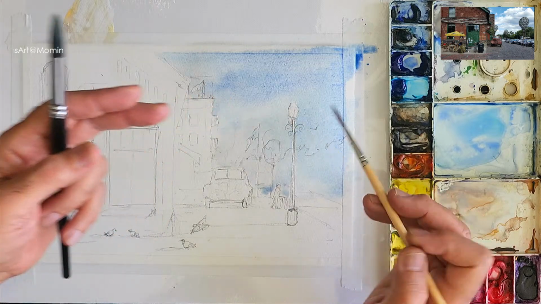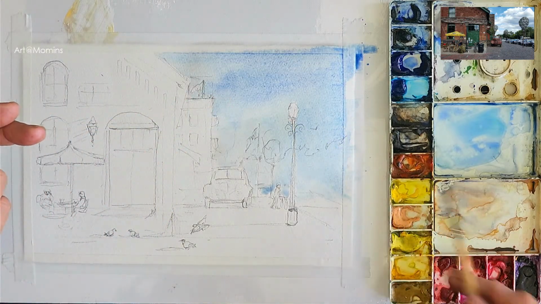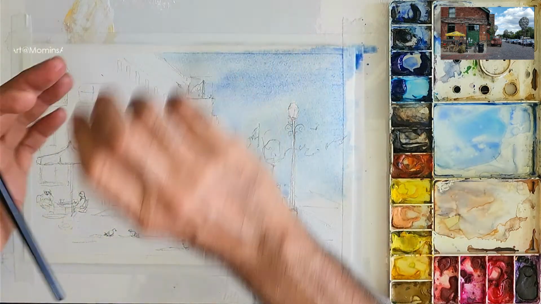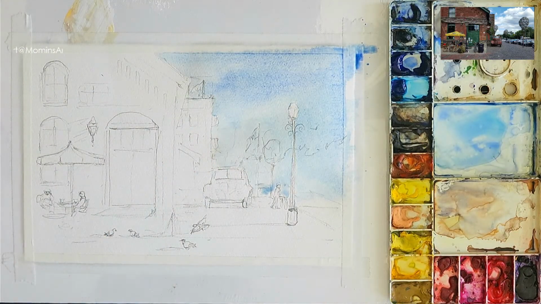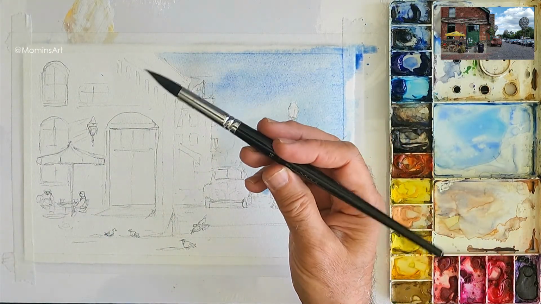It's very stiff. It's not very soft like the other brush. Okay, I'm going to use this now. The synthetic brush made by Fumi, number 14.